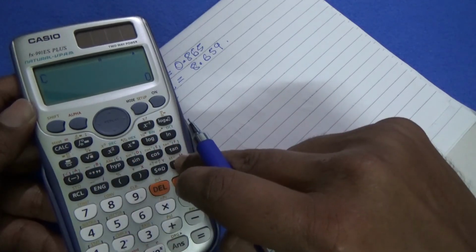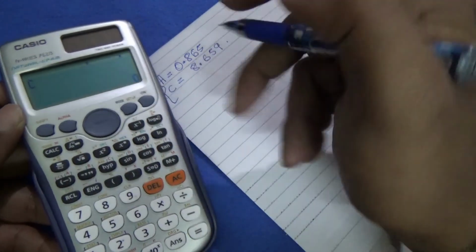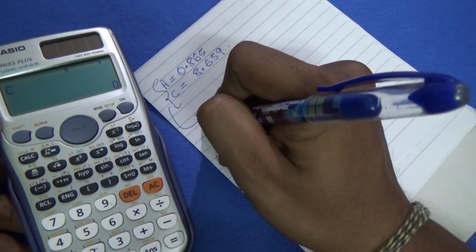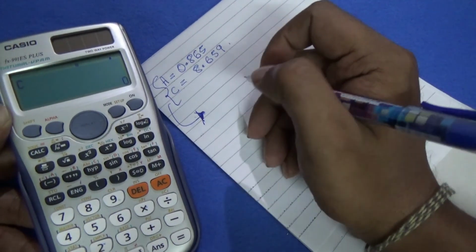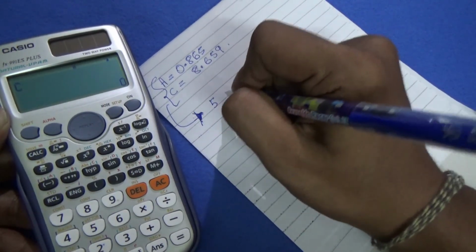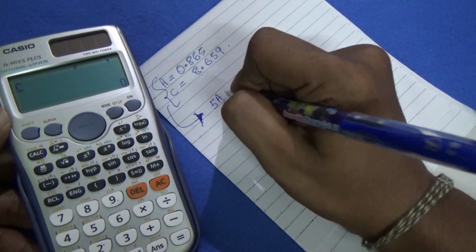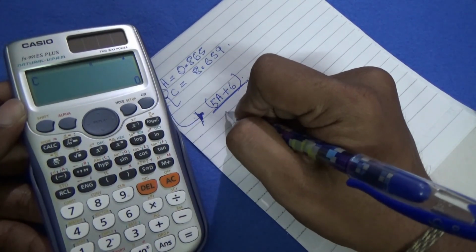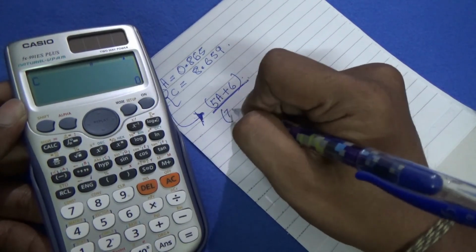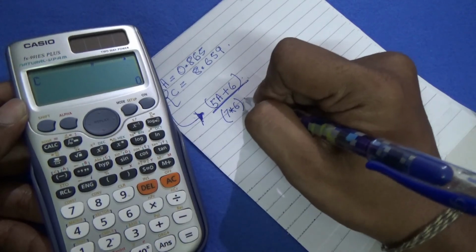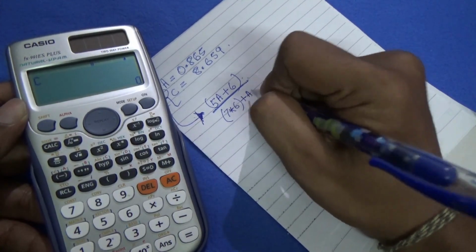Another application of these memory blocks would be in simplifying an equation. That is, say if you have (5a + 6) divided by 7 into (6 + a).